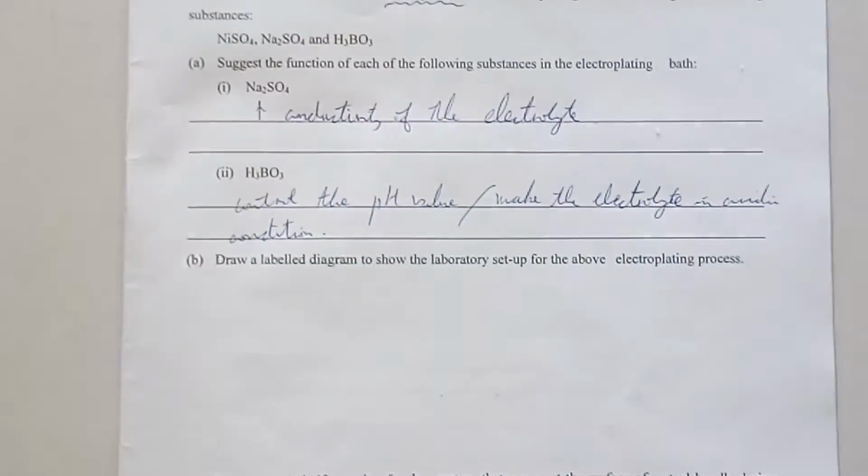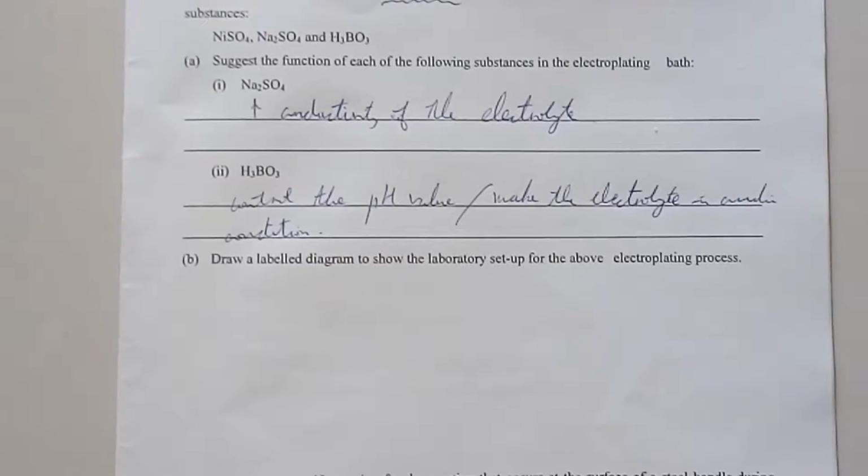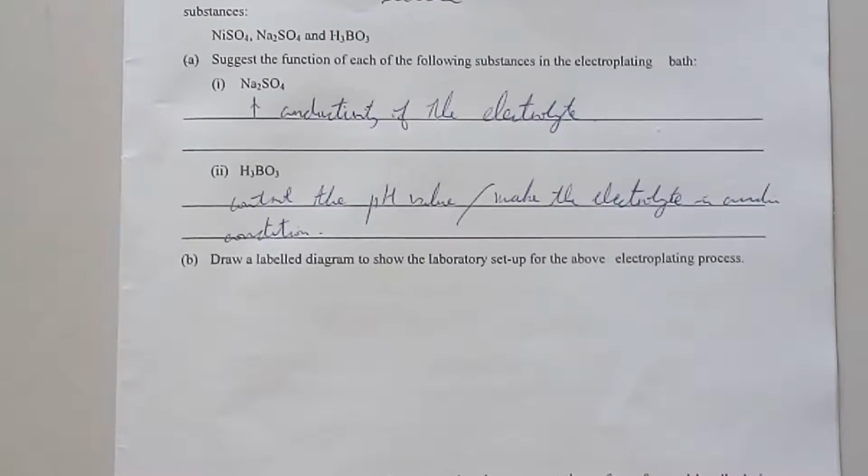This is important because if the solution is in basic condition, then most metal ions will form precipitate and our electroplating process will be stopped.